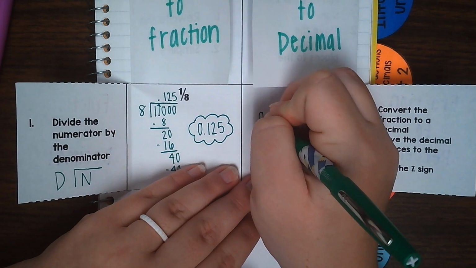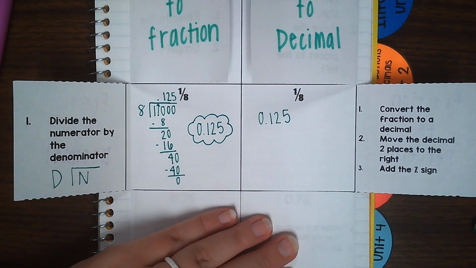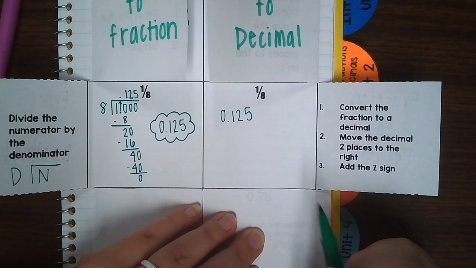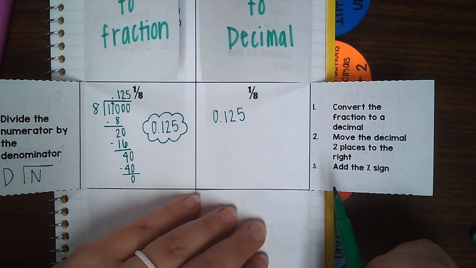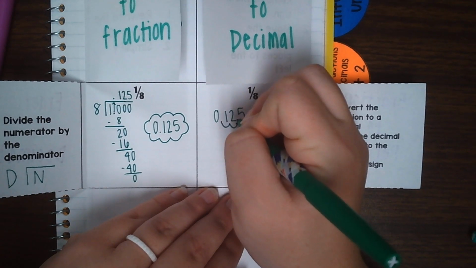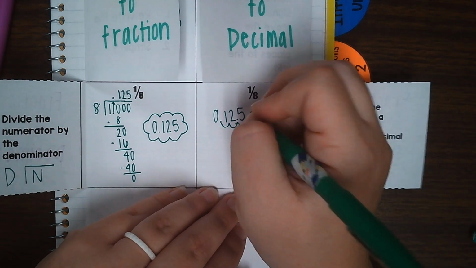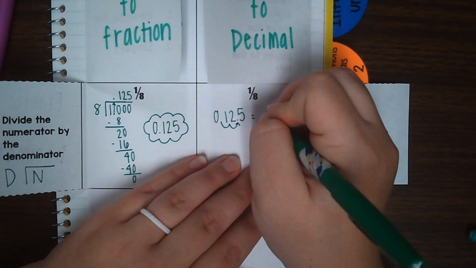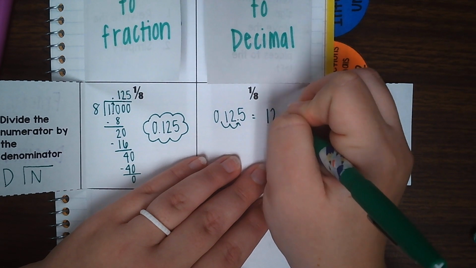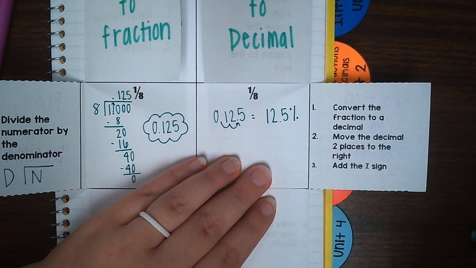Make it 0.125. Step 2 says move the decimal 2 places to the right. Once, twice. Then add the percent sign. So that would be 12.5 or 12.5%.